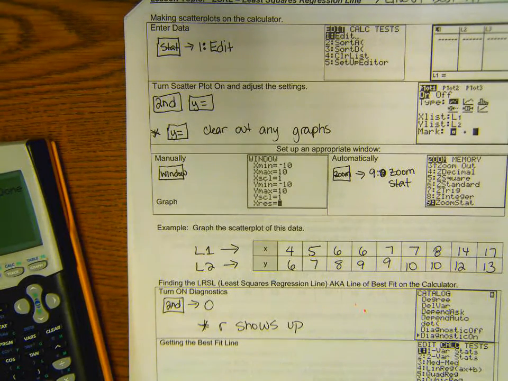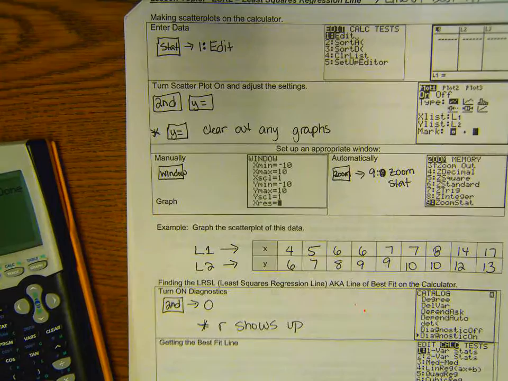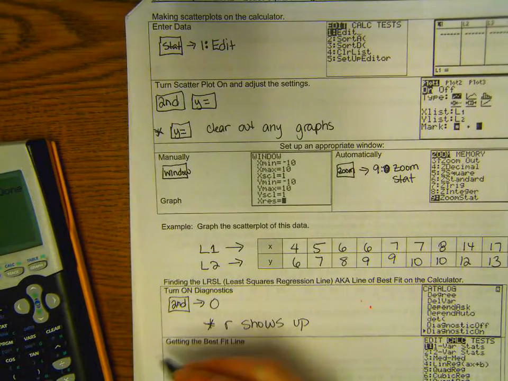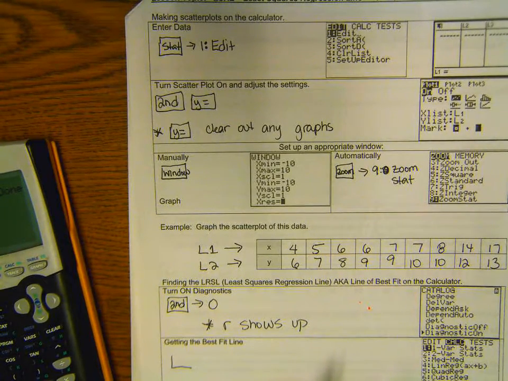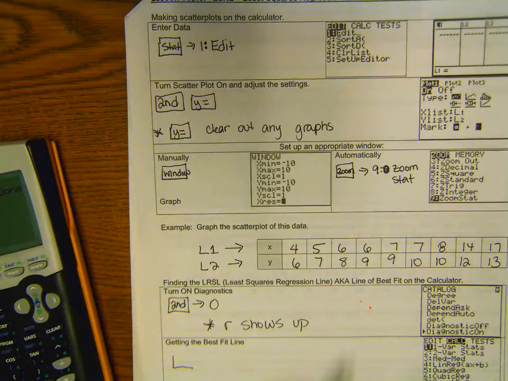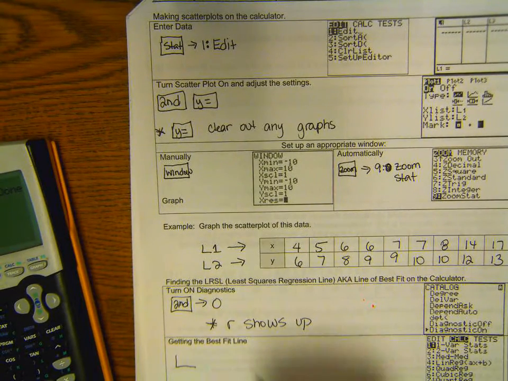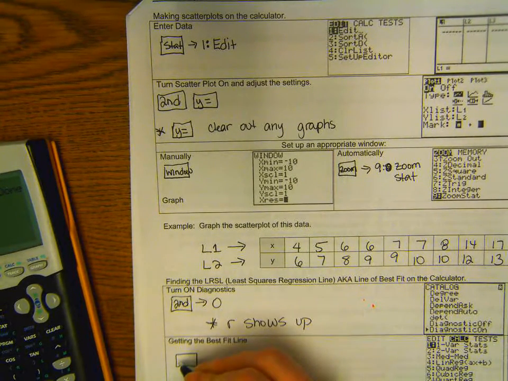All right. So now, how do you get the line of best fit? It's called a line regression, and it looks like LinReg. It's an abbreviation. There's a lot of regressions, but we're going to pick LinReg. All of the regressions are under Stat.